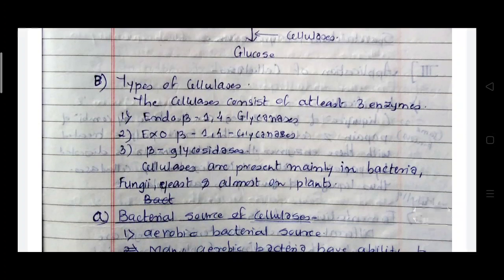So celluloses are present mainly in bacteria, fungi, yeast, and almost all plants. These three different types of celluloses are found in different cells or organelles, like bacteria, fungi, yeast, and plants.